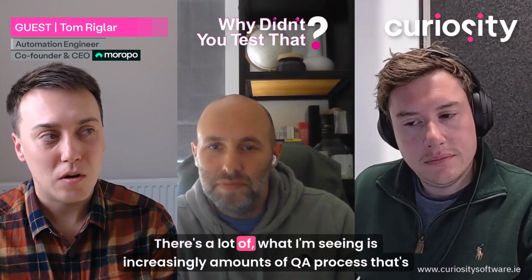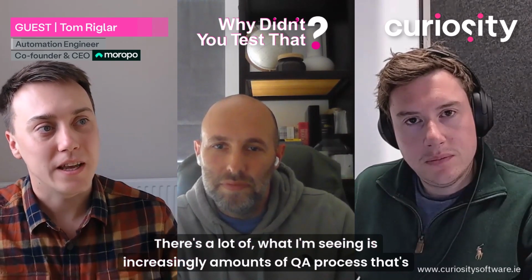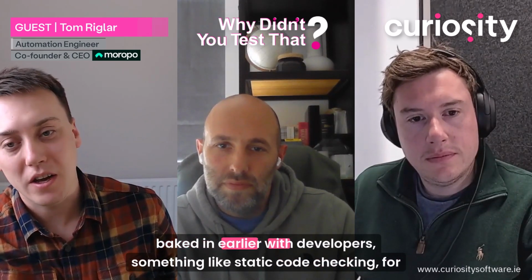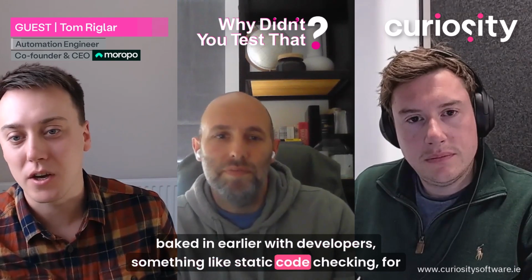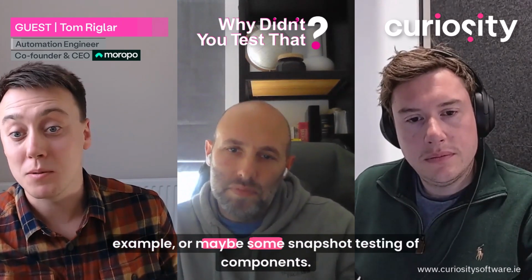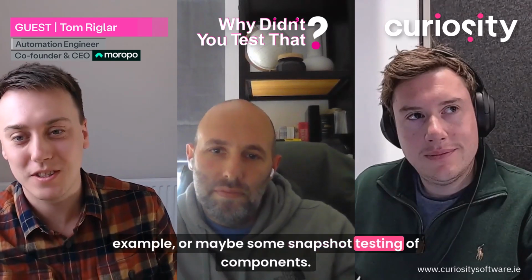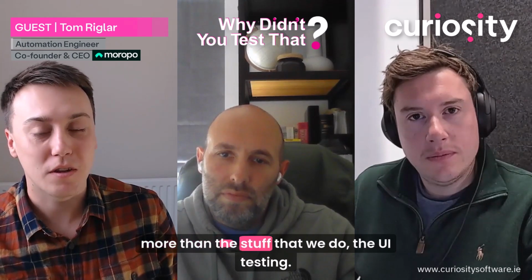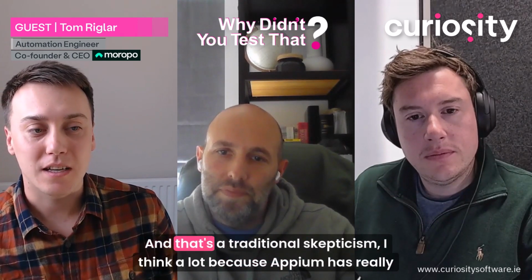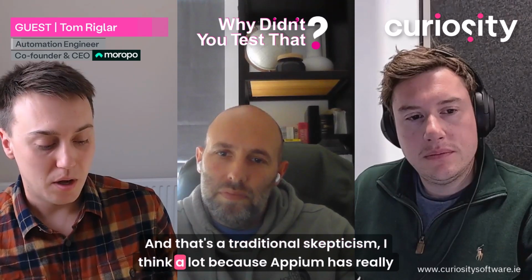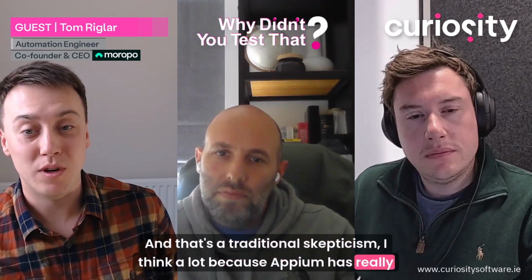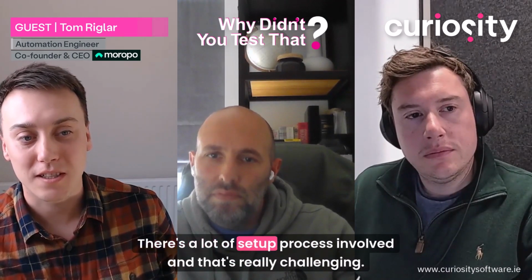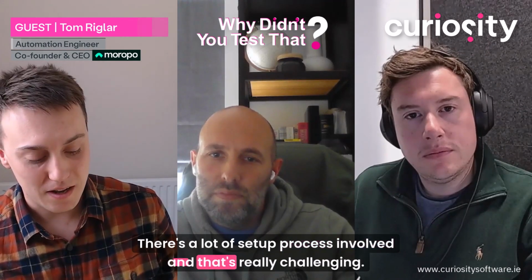What I'm seeing is increasing amounts of QA process that's baked in earlier with developers. Something like static code checking, for example, or maybe snapshot testing of components. That happens a lot more than the UI testing that we do. And that's a traditional skepticism, I think, a lot because Appium has a really challenging developer experience, really challenging tester experience. There's a lot of setup process involved, and that's really challenging.